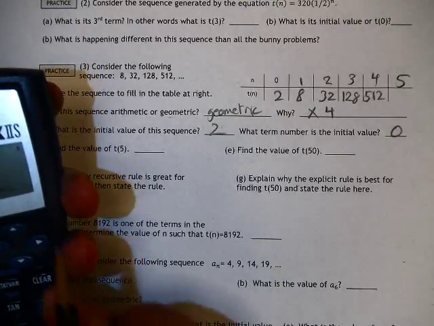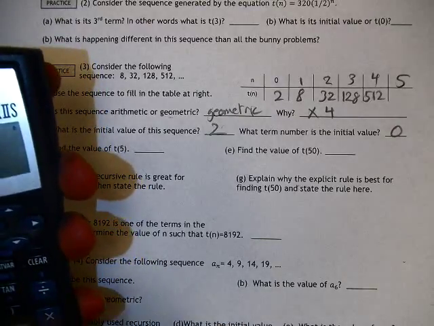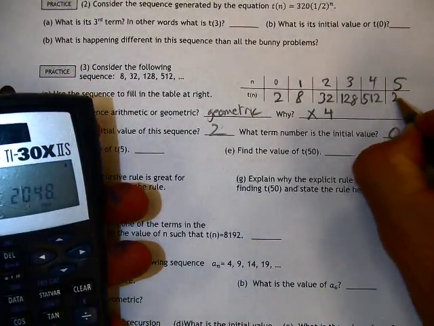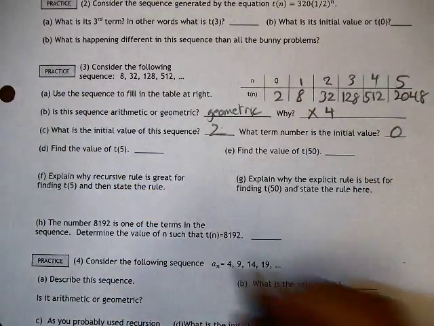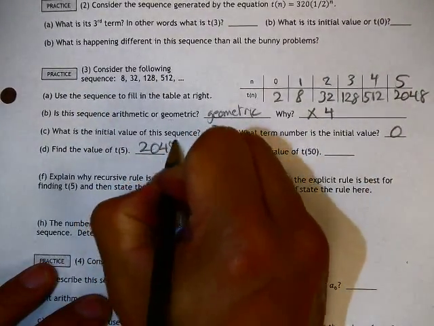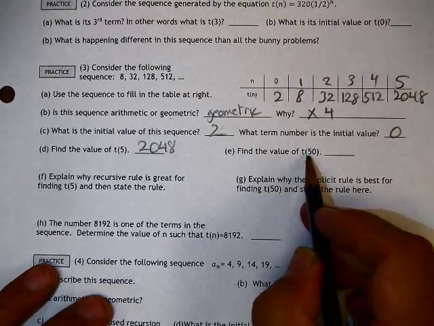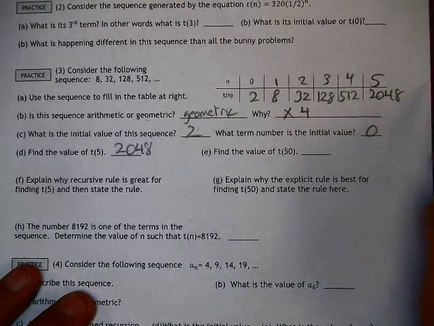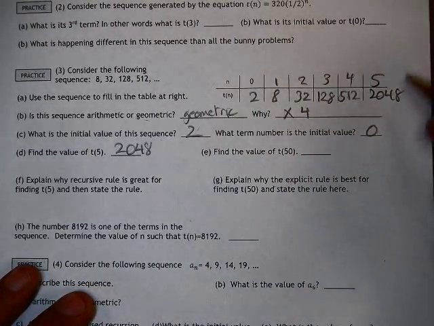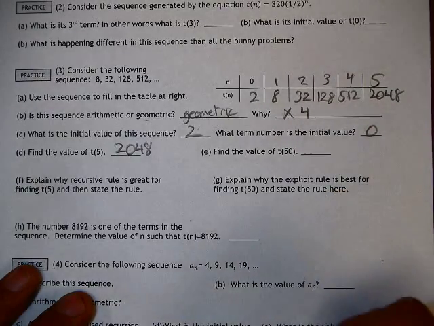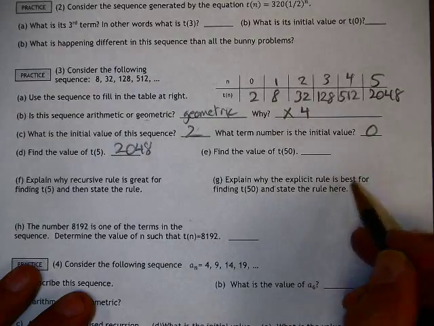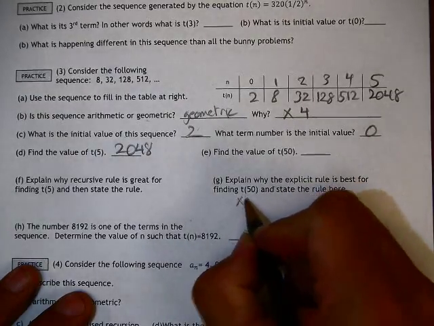Find the value of t of 5. So I go to the fifth term right here, and I need to do 512 times 4. That gives me 2048. So to find the 50th term, if I want to keep doing this each time, that would be the style of recursion, to do it one at a time.